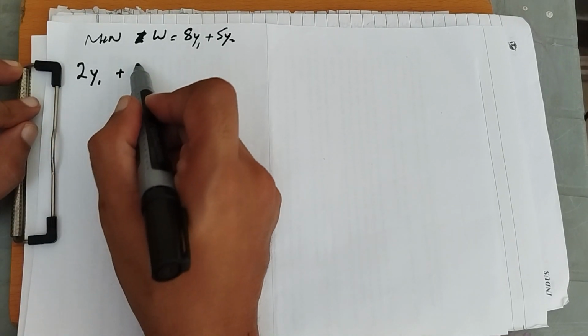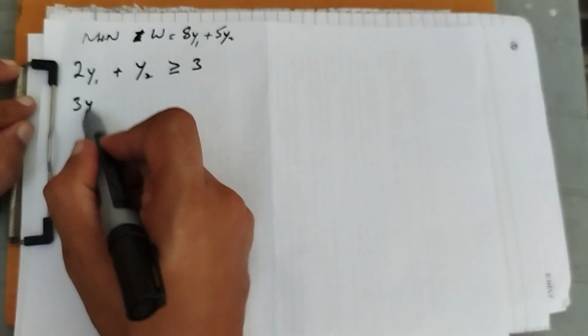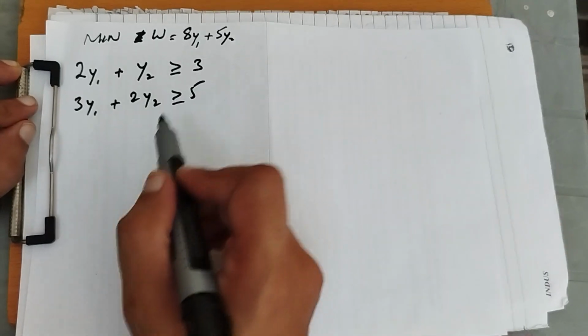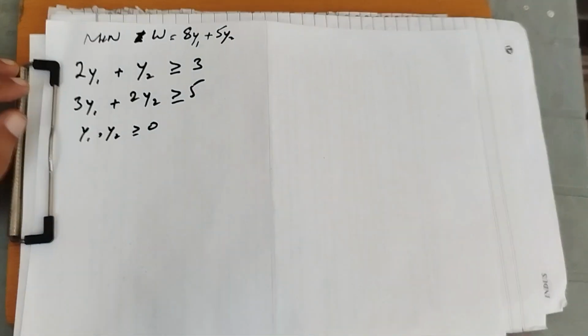2y1 plus y2 greater than or equal to 3. 3y1 plus 2y2 greater than or equal to 5. So this is the mathematical model which is in the dual form. So we have to solve it by the graphical method.